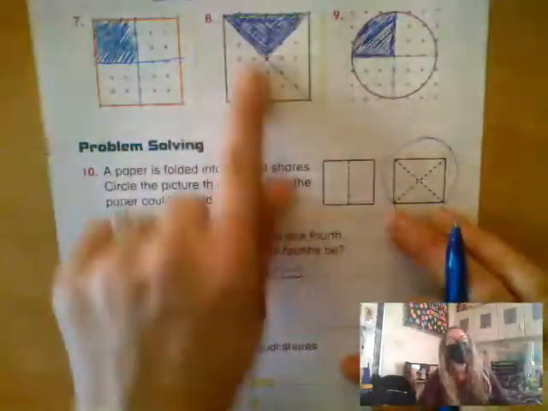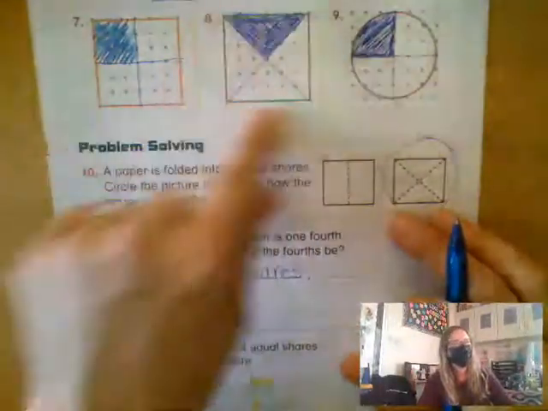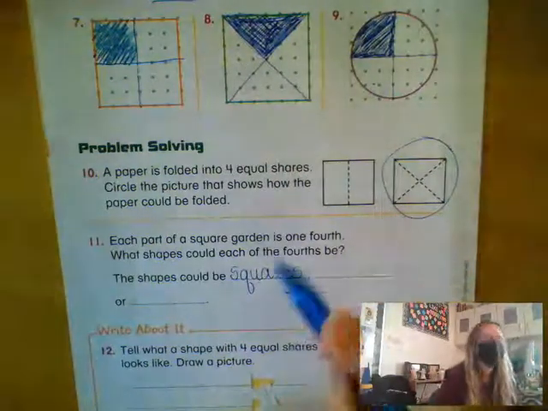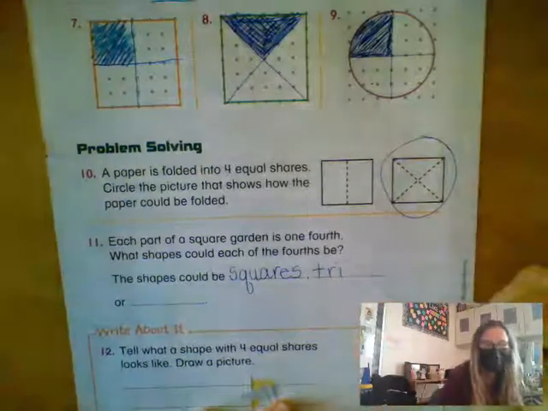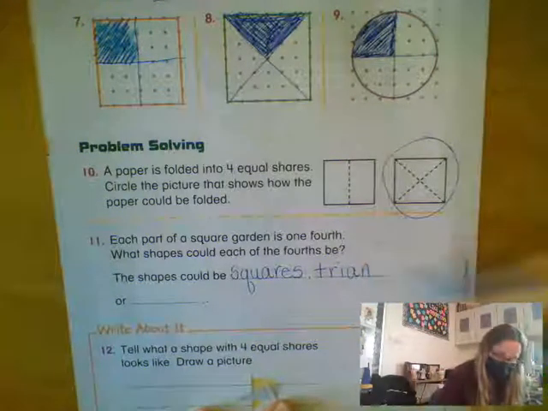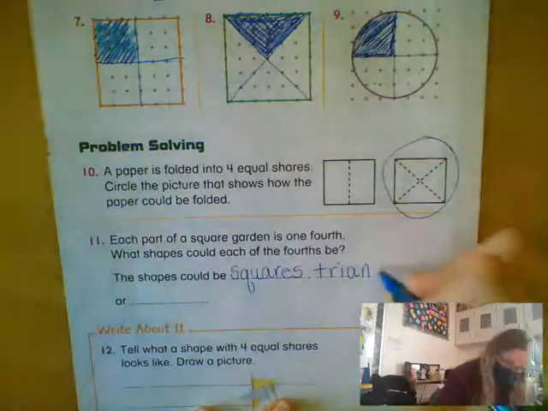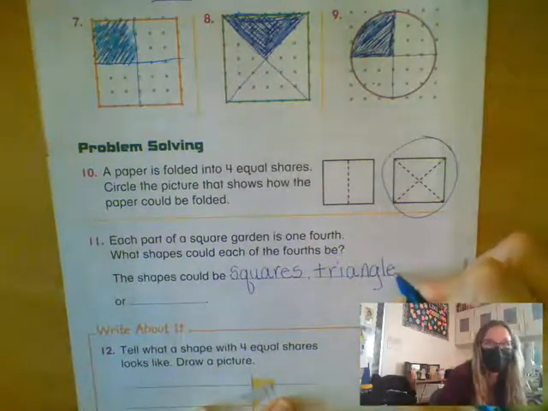What else could they be, Mateo? Triangles. So on the second line, T, R, I, A, N, G, L, E, S.